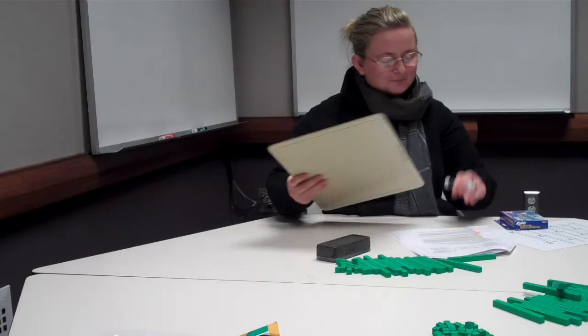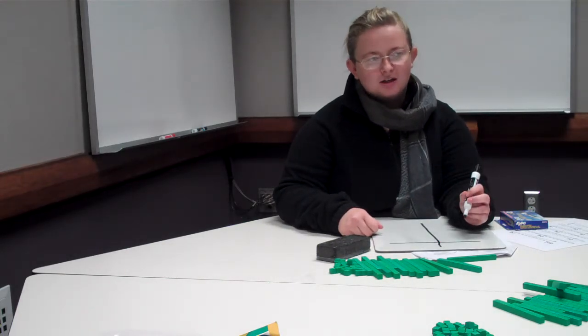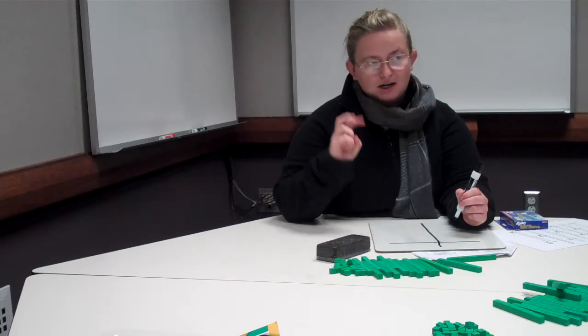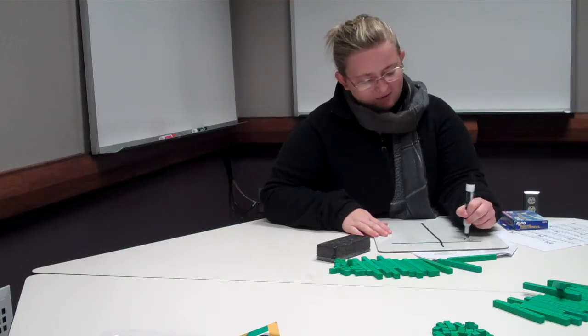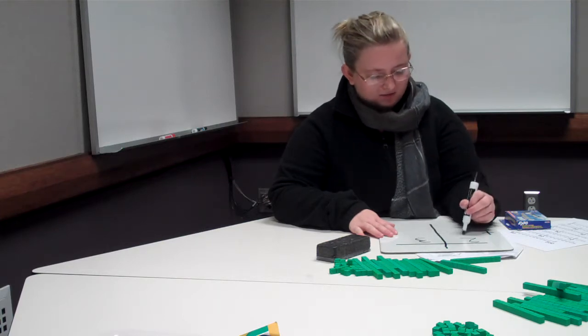Alright, so do you want to give me a double digit number? Number has two numbers in it. 23. 23. Okay, and then what's our symbol that we do for addition? A plus sign. Plus sign. And then you want to do another number? Double digit, but the ones has to be less than 7. 15. 15.